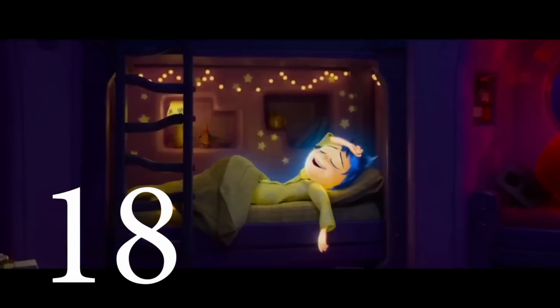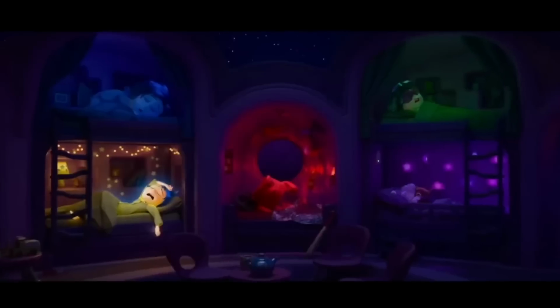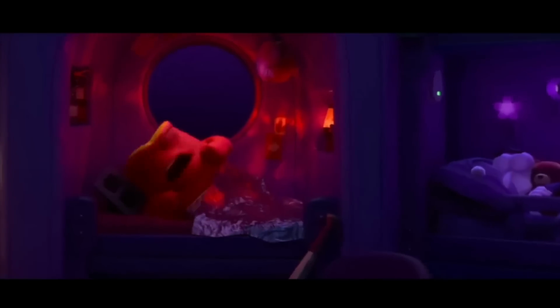In Joy's room, we have another reference. This wooden cart is the iconic Pizza Planet truck. It appeared in the first Toy Story movie, and from here, it has made appearances in many Pixar movies. It's another of the must-see cameos.